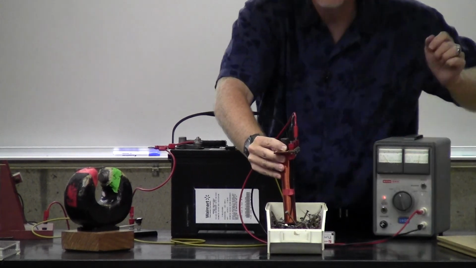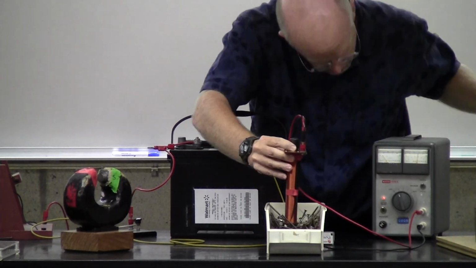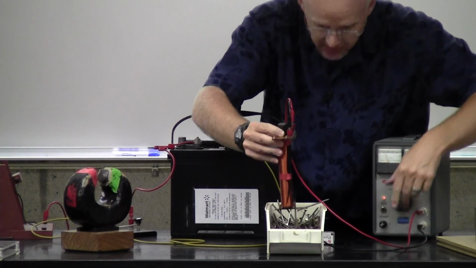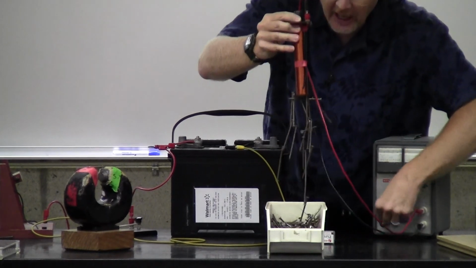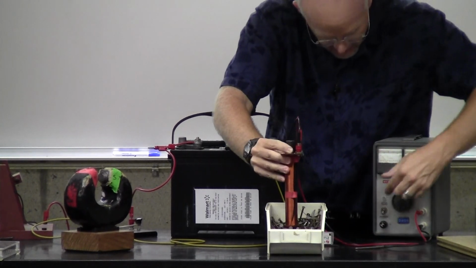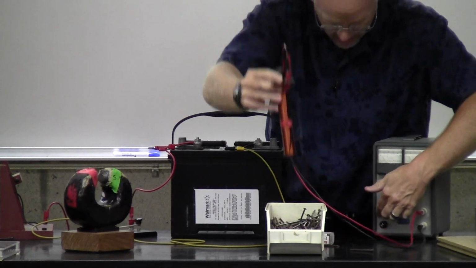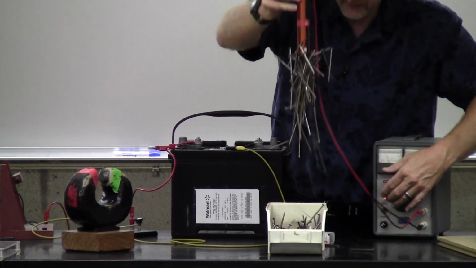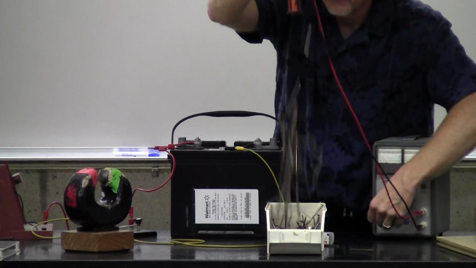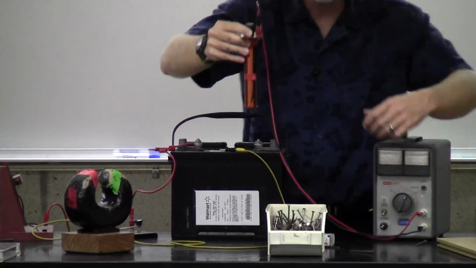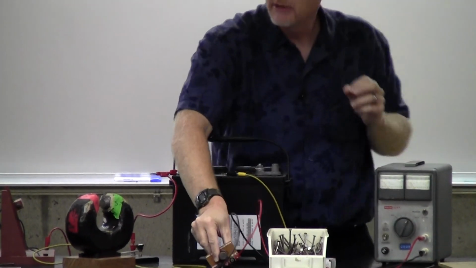If I turn it on, oh, that sucks. There we go. That's much better. Turn it off. Turn it on. Turn it off. Right? The magnetism comes from moving charges.